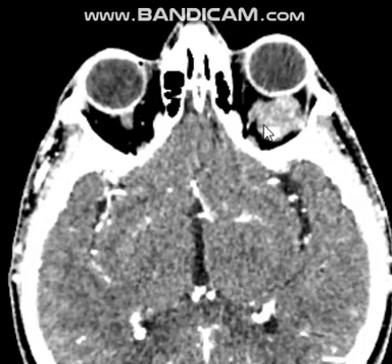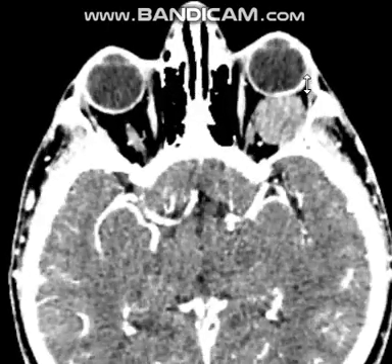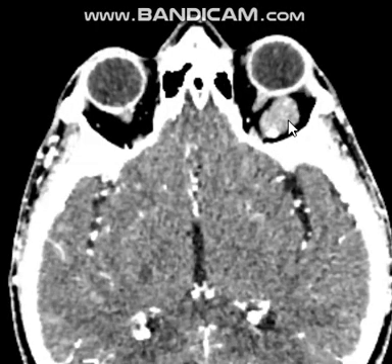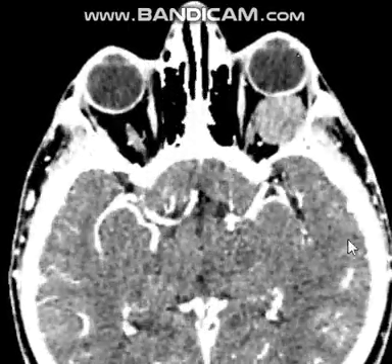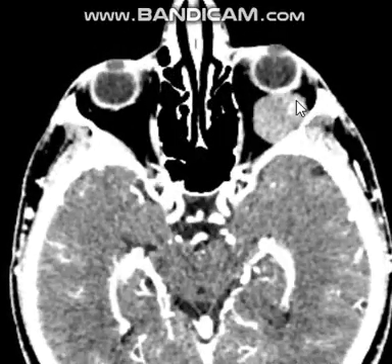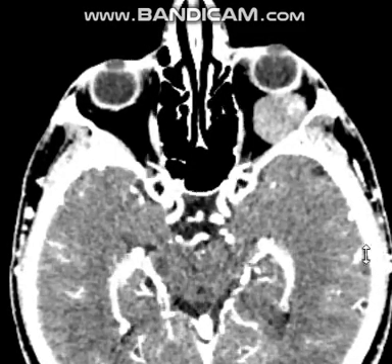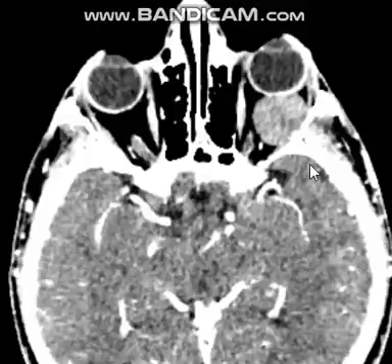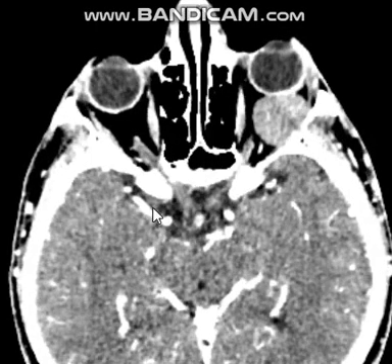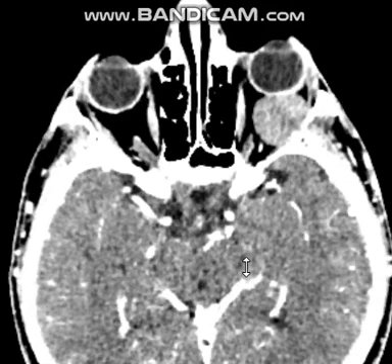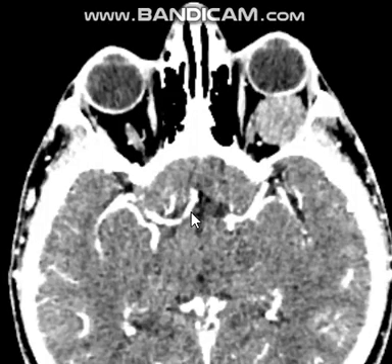Can you see this sign? This is the characteristic peripheral and progressive enhancement of the cavernous hemangioma. Here is the peripheral and progressive enhancement. Another one, peripheral enhancement. And here is the middle cerebral artery, and the anterior cerebral artery.